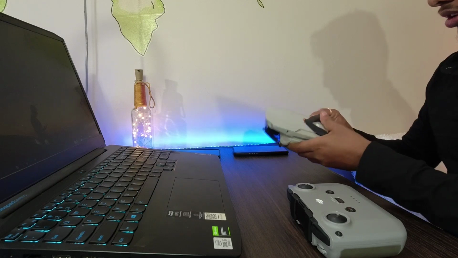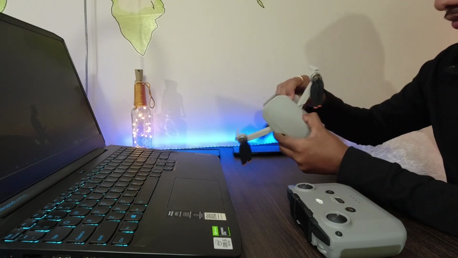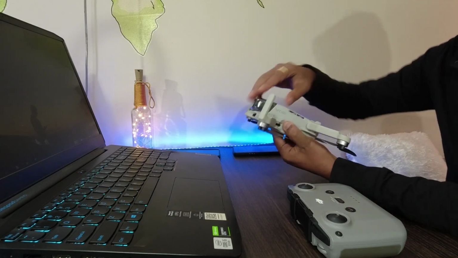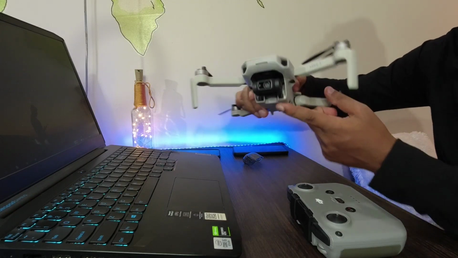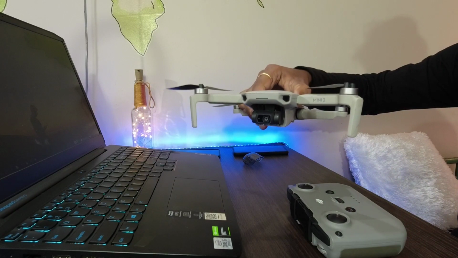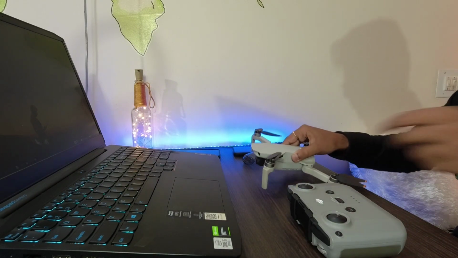So to start with the live stream, we need to first turn on our aircraft and connect our RC with our aircraft, and then connect our phone with the RC, and then open our DJI Fly app. So let's quickly do the process and do our setup.